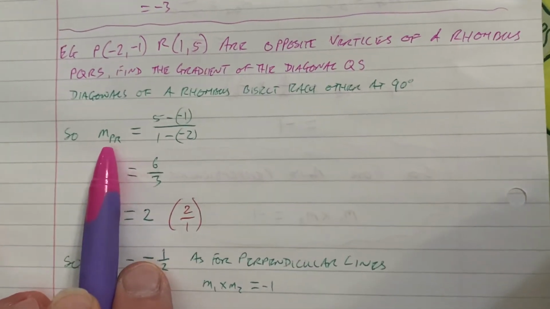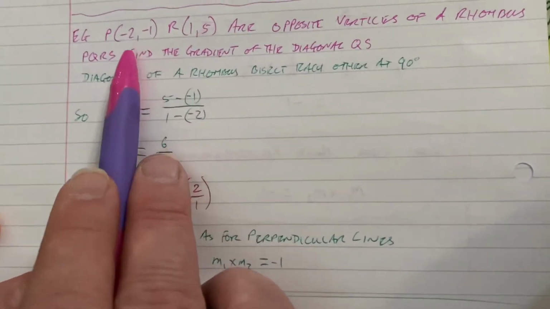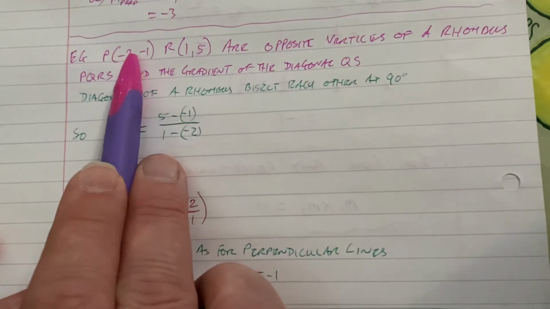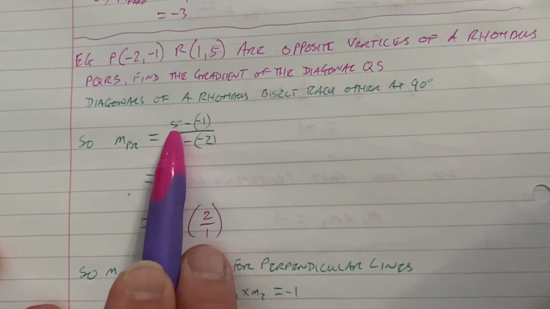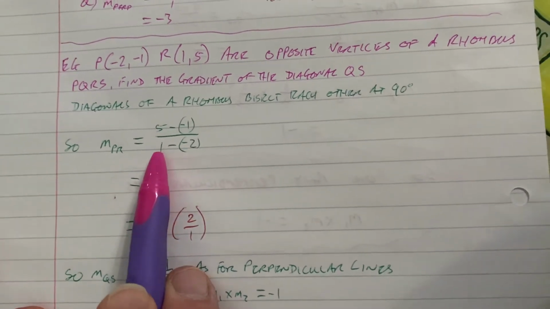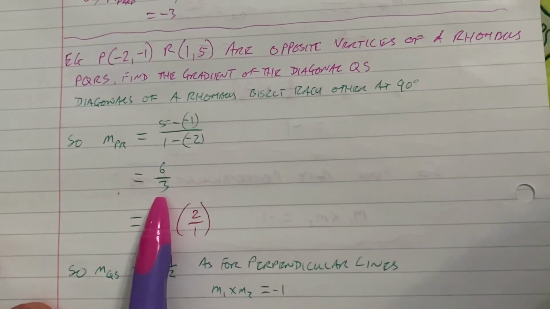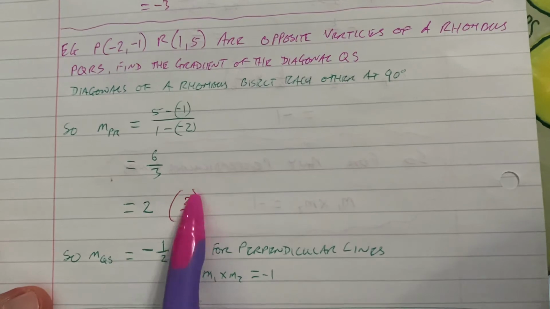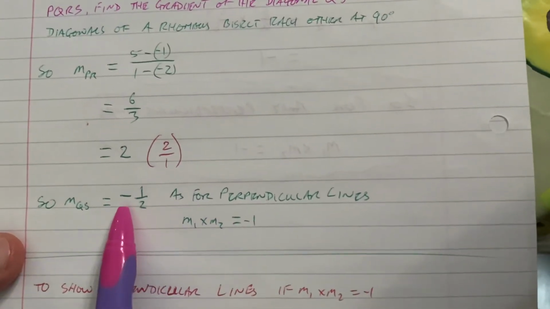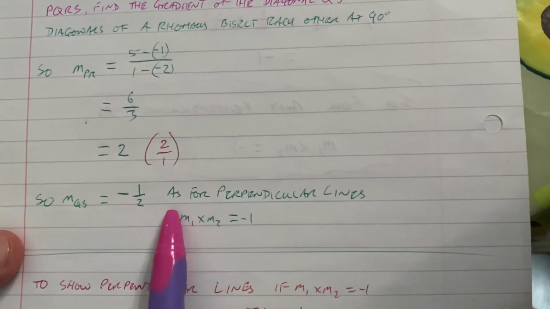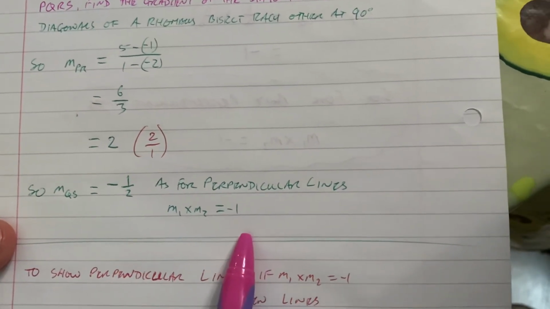So we work out the gradient PR. So Y2 minus Y1 over X2 minus X1. So 5 minus minus 1 is 6, and 1 minus minus 2 is 3. So 6 over 3 is 2. Remember, that's still 2 over 1. So we flip it, 1 over 2, change the sign, so it's negative. So that's because they're perpendicular.